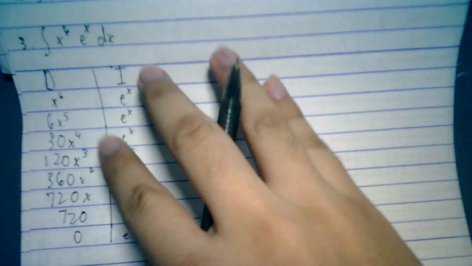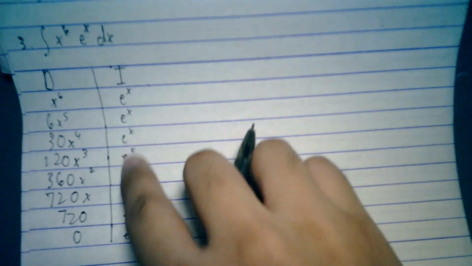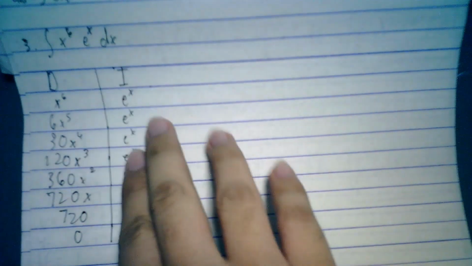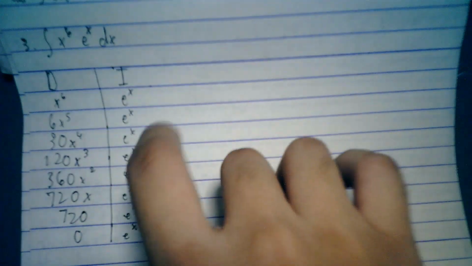Now, in this type of method, you can only use it when the function is algebraic, or any number that's not complex.